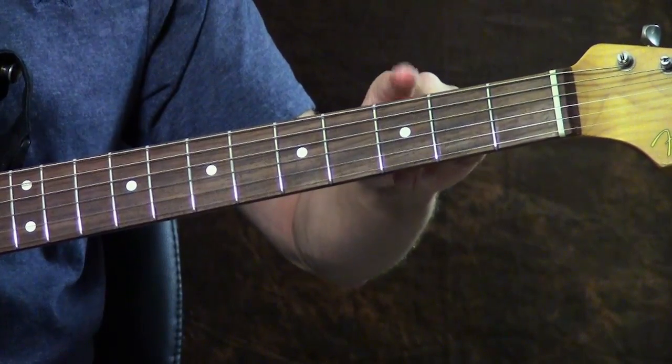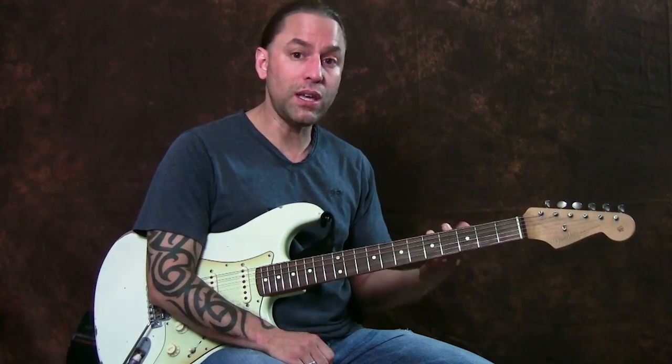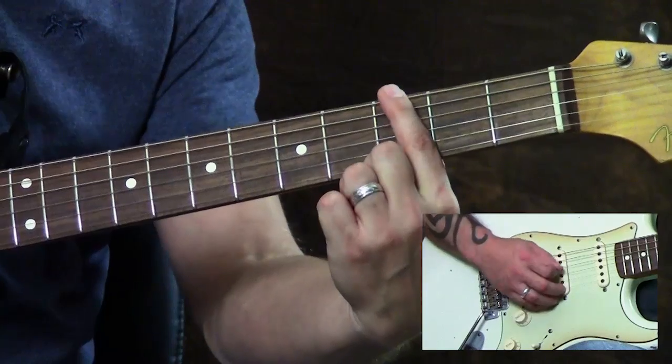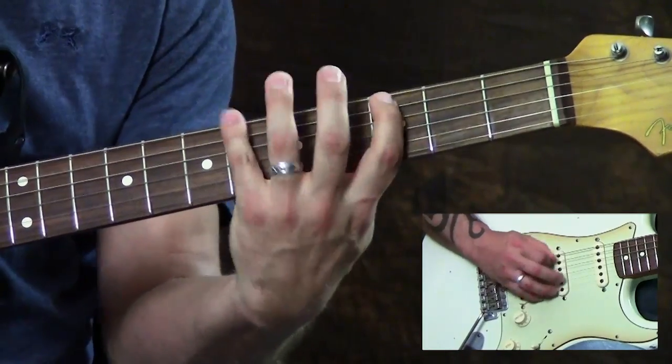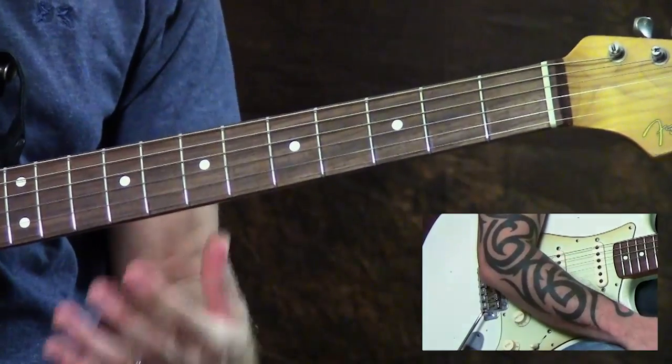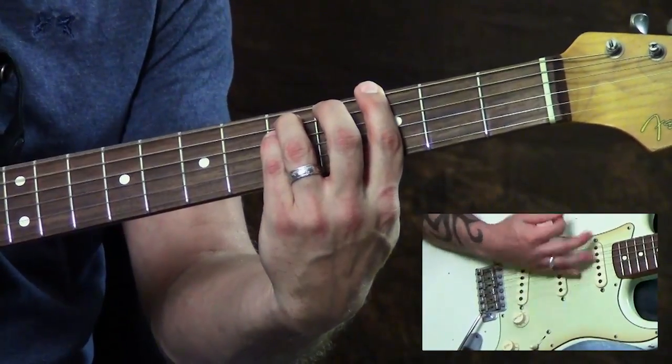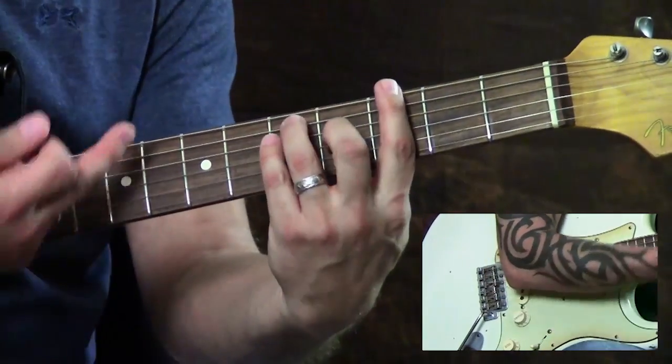This is G forever. So if I wanted to play a G minor pentatonic scale, it's going to start on this note. If I want to play a G power chord, it's going to start on that note. If I want to play a G bar chord, it's still going to start on that note.